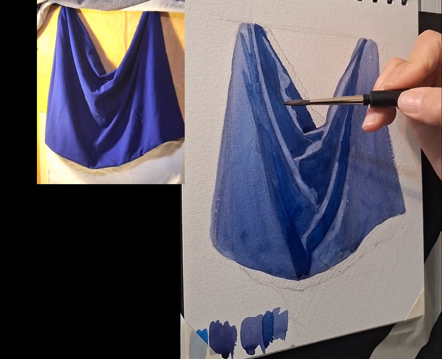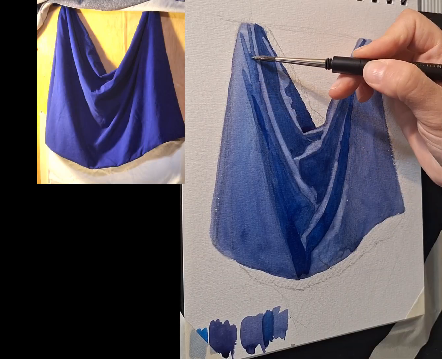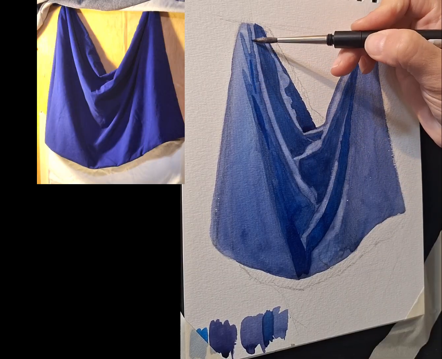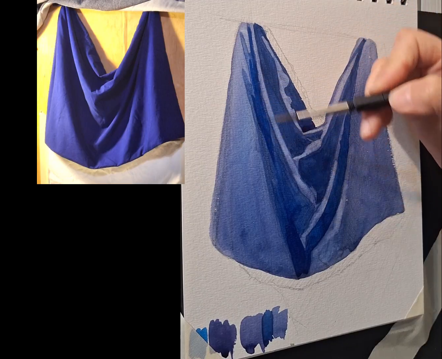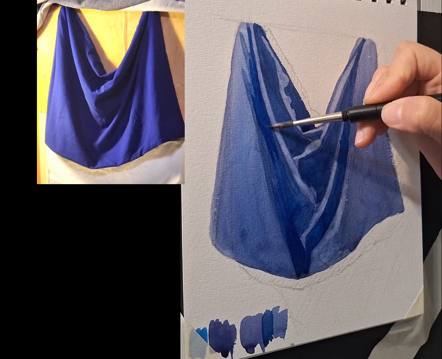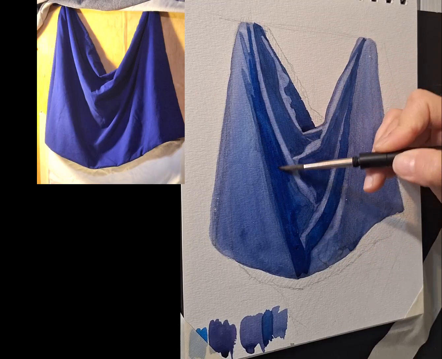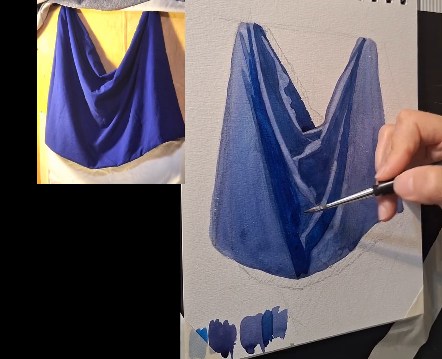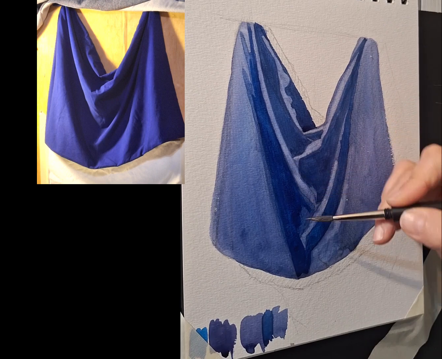This is a deeper shadow here, so my paint is drying up, so I'm going to go ahead and add that distinction. Paint dried up, it became lighter, so why not? Now it's starting to look like it's turning, you see? The values changed slightly.